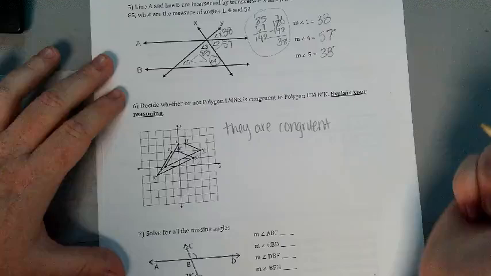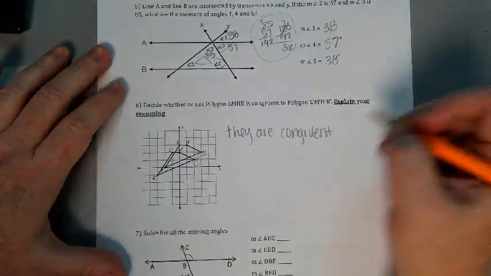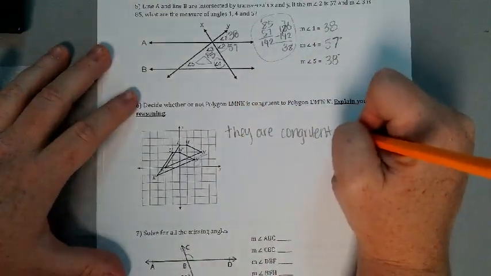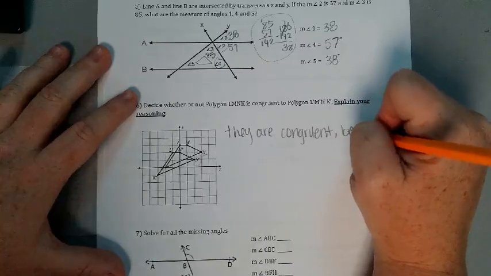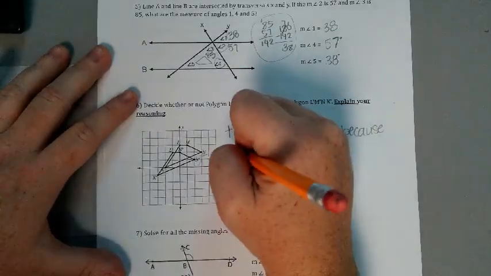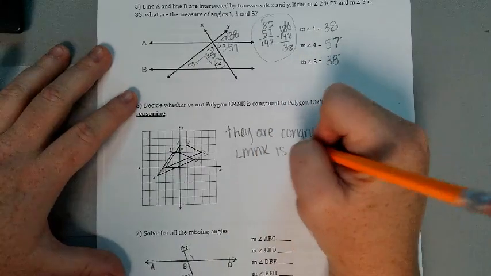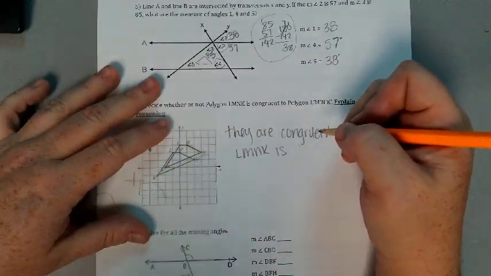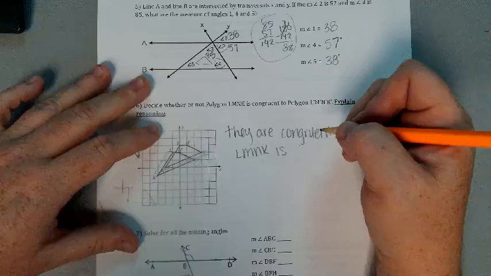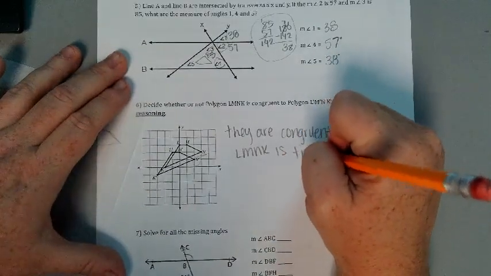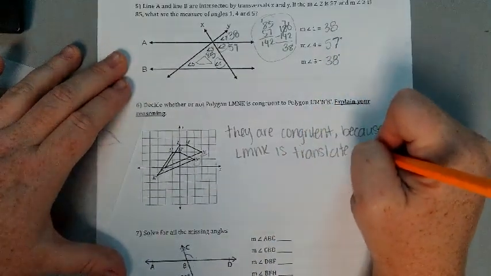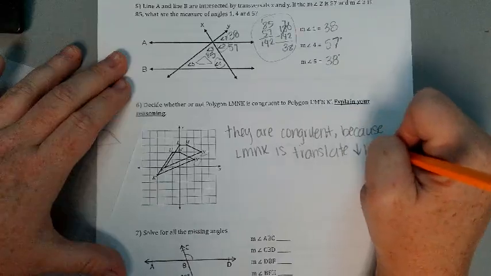And then explain how we know. Because LMNK, all I did was I slid it. I translated it. Down one, left one. Down one, left one.